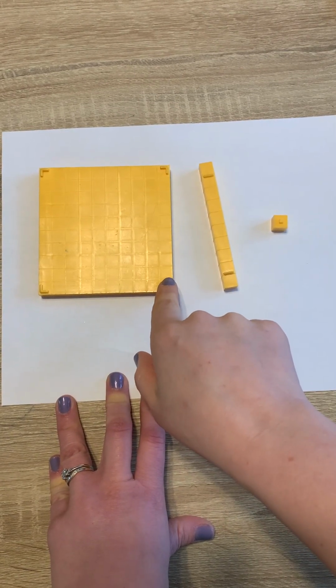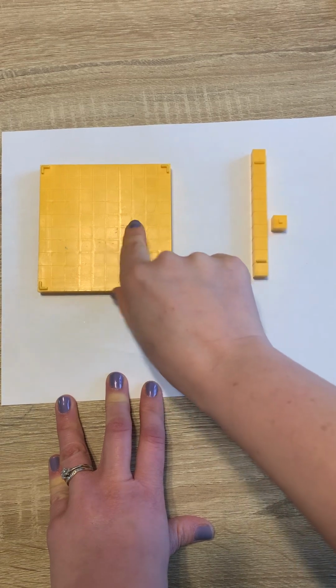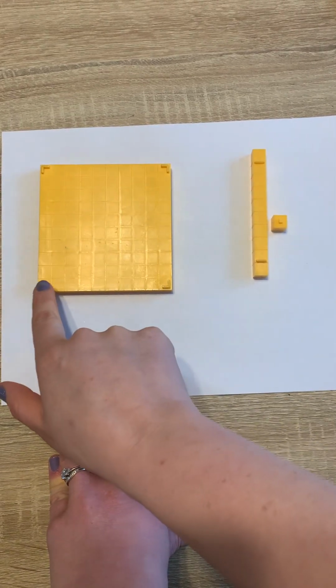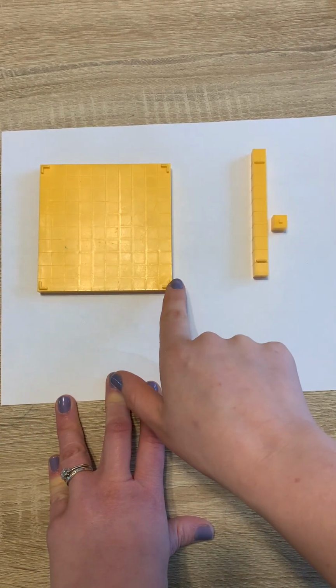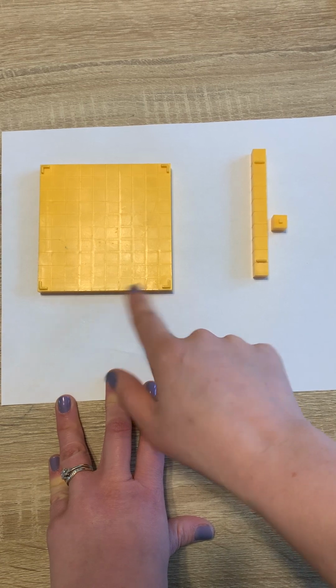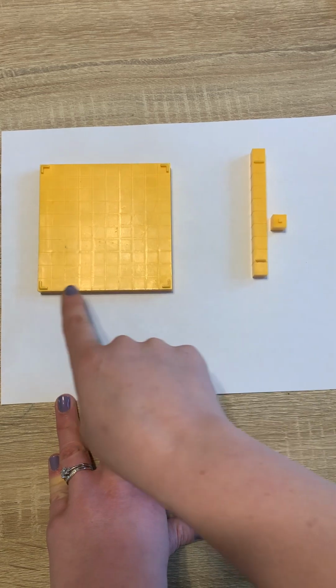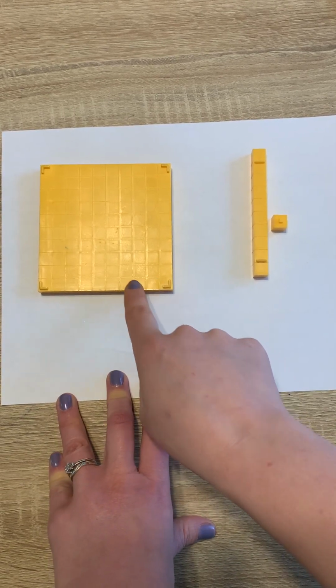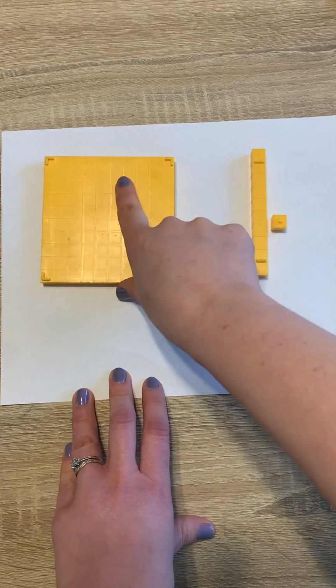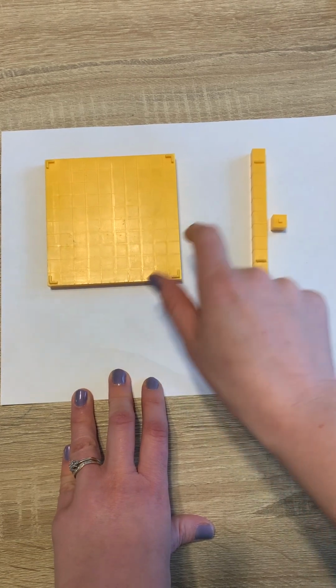The reason it's representing one whole is because this side is worth 1, this side is worth 1, and when you think about the area of a rectangle or square, our area is going to be length times width. So 1 times 1 is 1. So the area of one flat square is one whole.